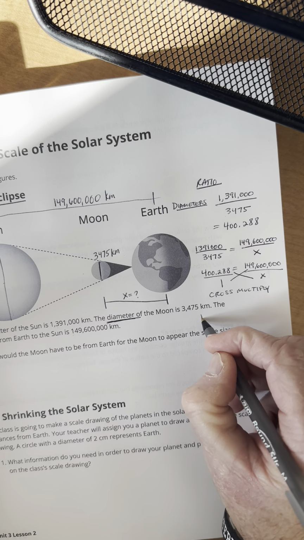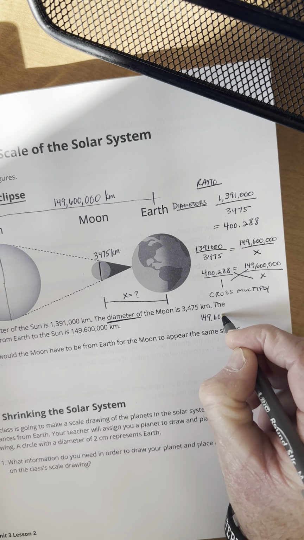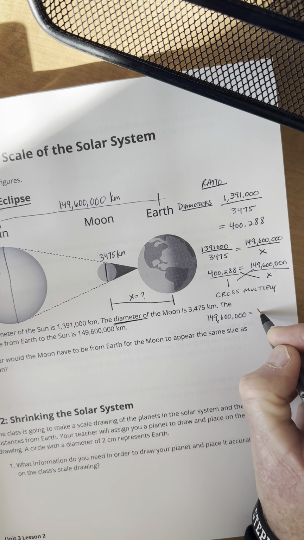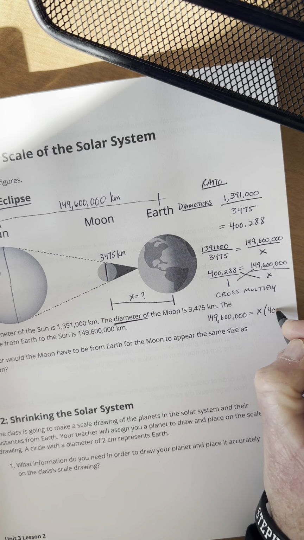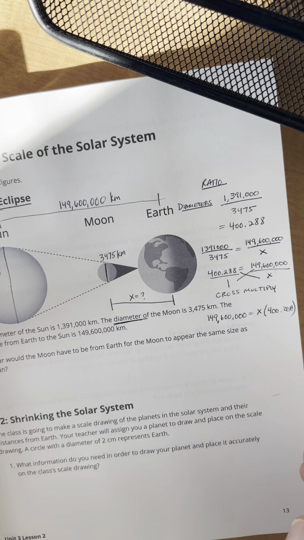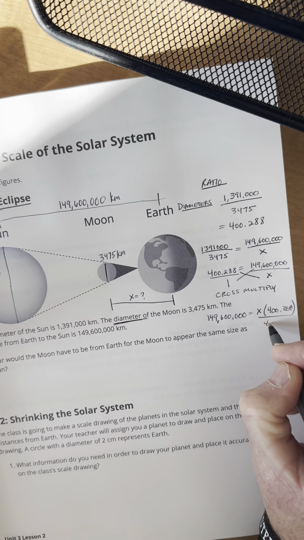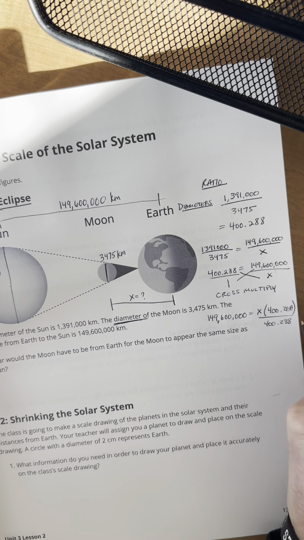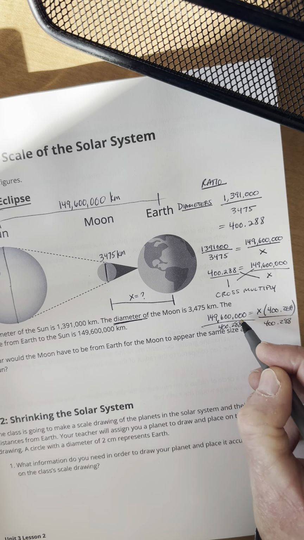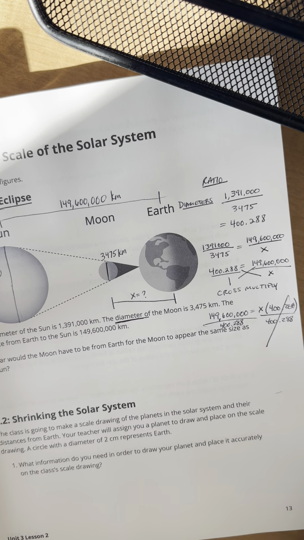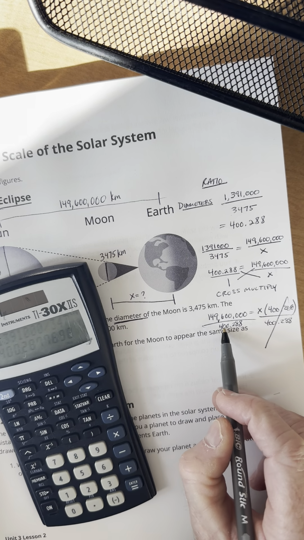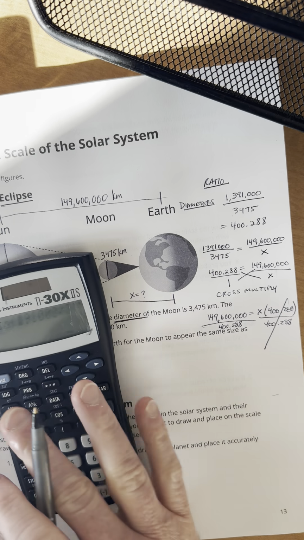So 149,600,000 equals x times 400.288. We have to divide by 400.288. These cancel. So your final answer is going to be 149,600,000 divided by 400.288.